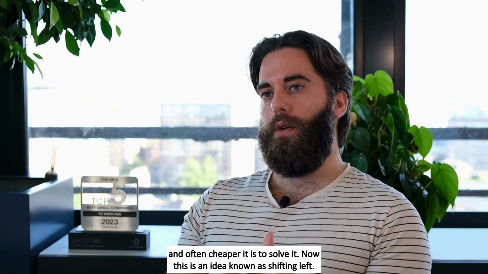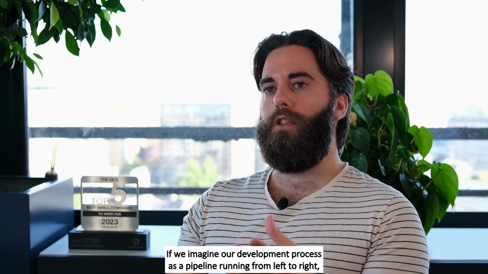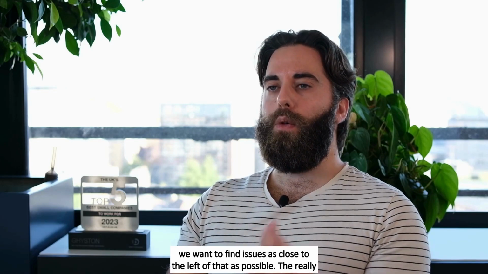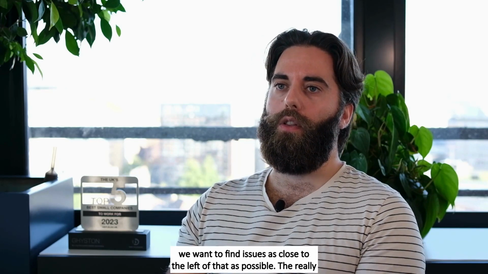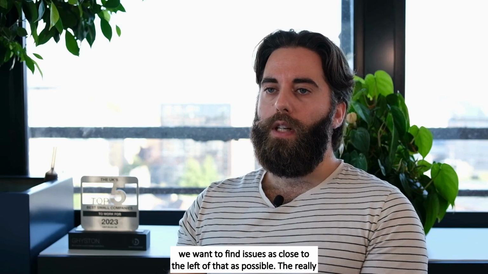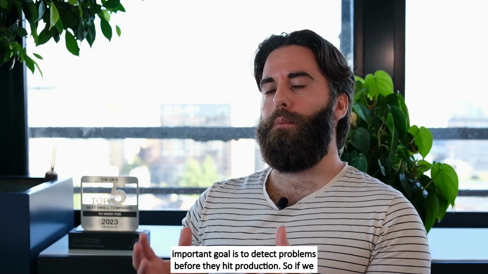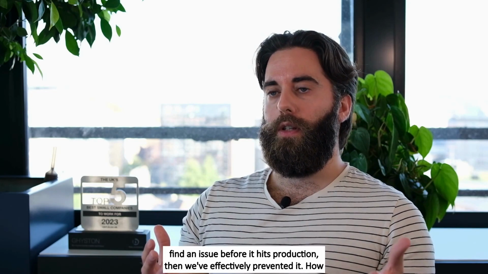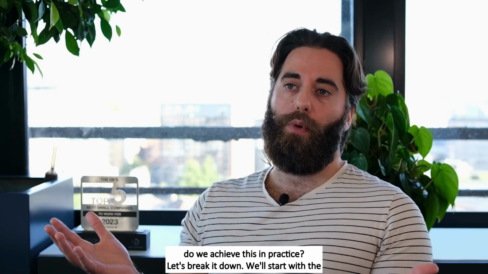Now, this is an idea known as shifting left. If we imagine our development process as a pipeline running from left to right, we want to find issues as close to the left of that as possible. The really important goal is to detect problems before they hit production. So if we find an issue before it hits production, then we've effectively prevented it. How do we achieve this in practice?